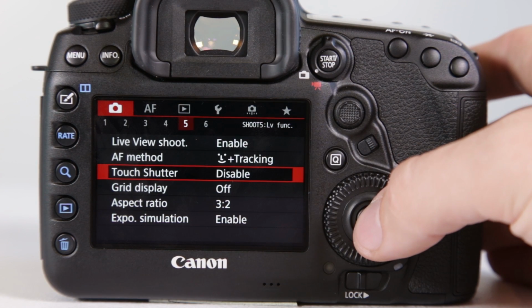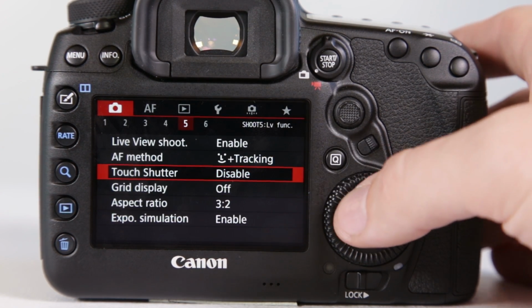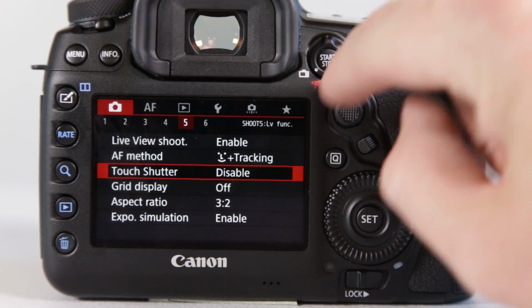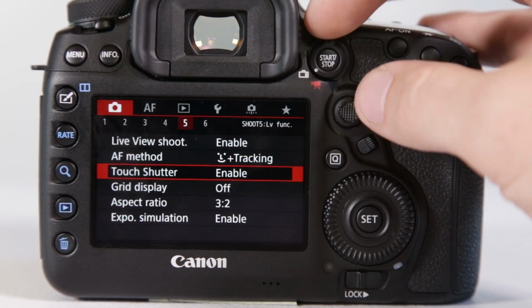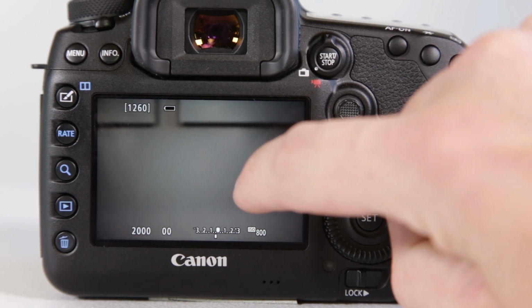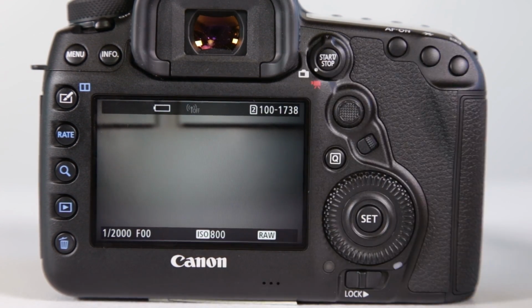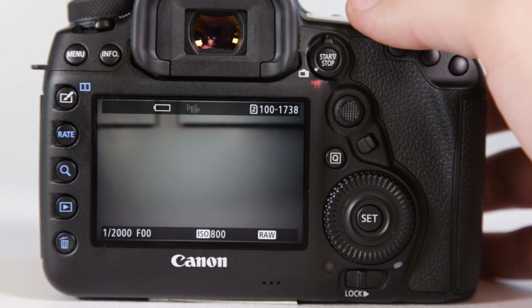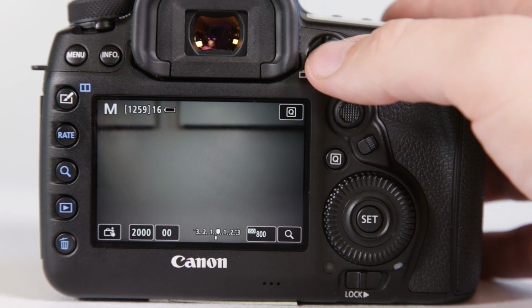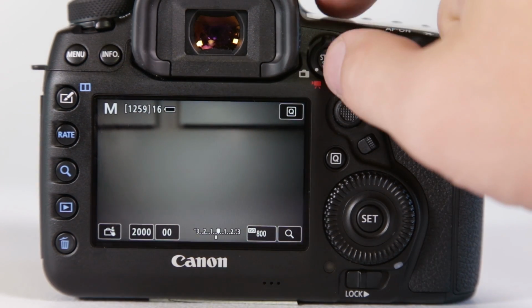Touch shutter uses the touch screen. If you have that enabled, that means when you are in live view and you touch the screen, you'll actually take a picture. Handy if you're in a tripod situation where you don't have access to the shutter button.